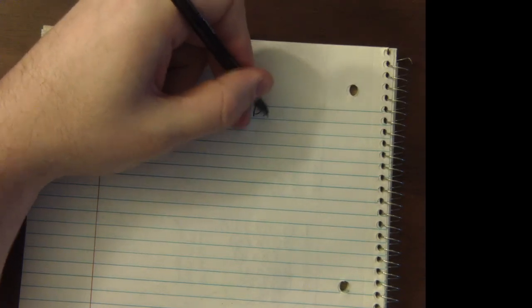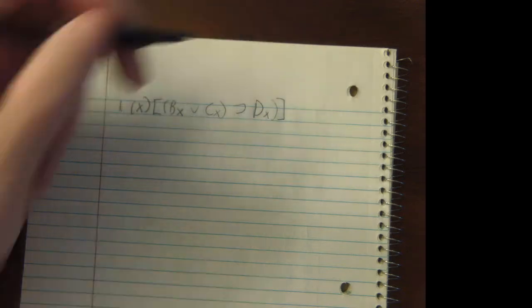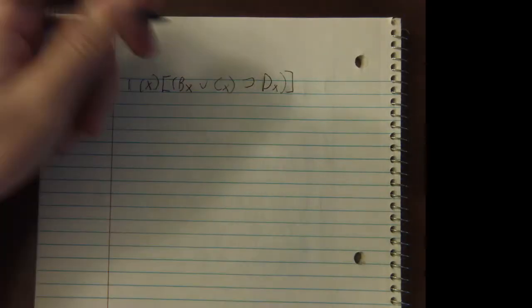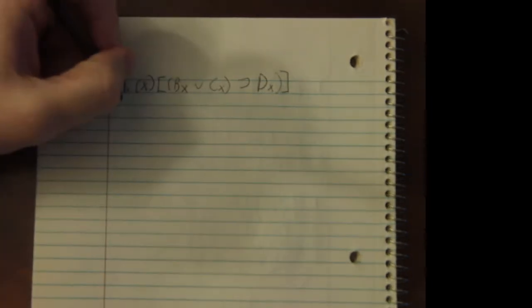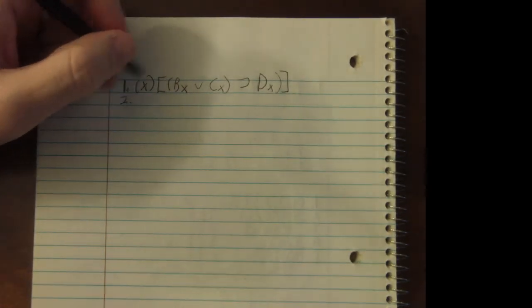Premise 1: for all x, if it is the case that x has property B or x has property C, then x has property D. So again, I try to read these out loud, so to speak. It helps to make sure I wrote them down correctly, but it also helps, when you realize what they say, to see how the inferences go sometimes.